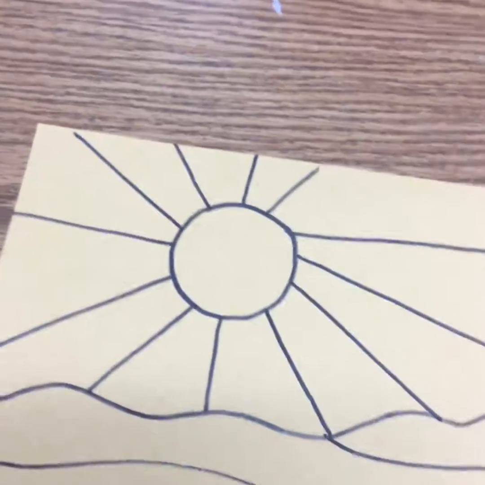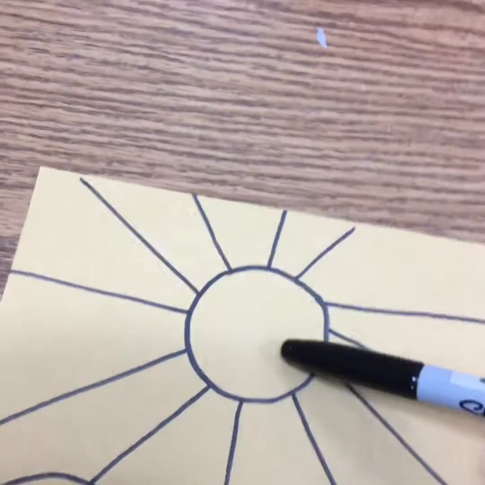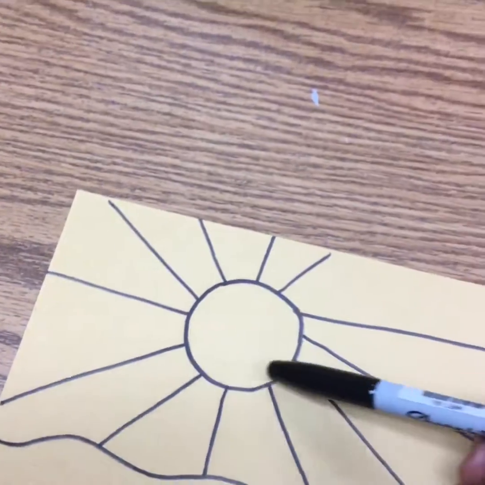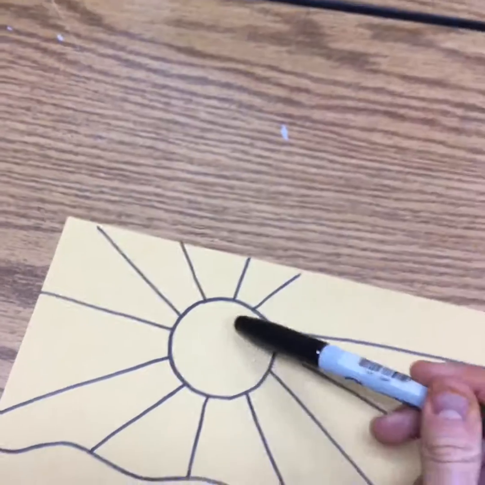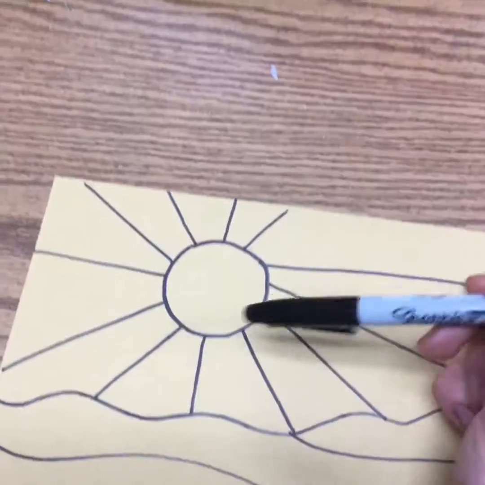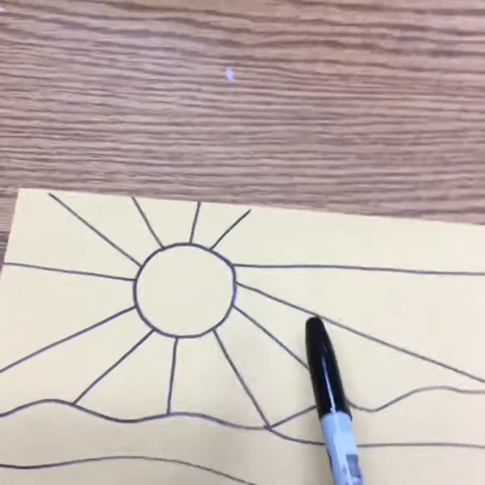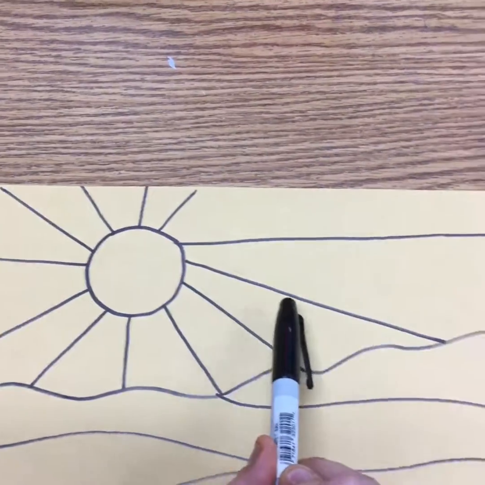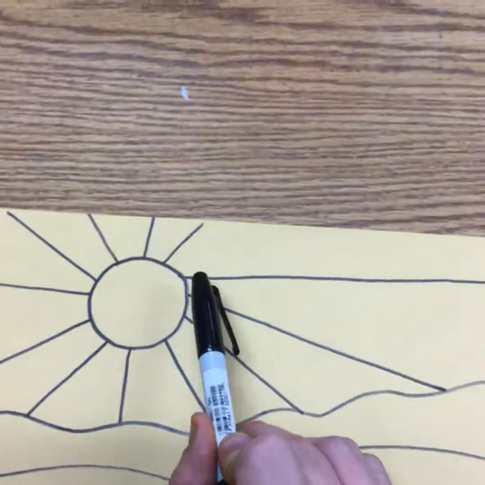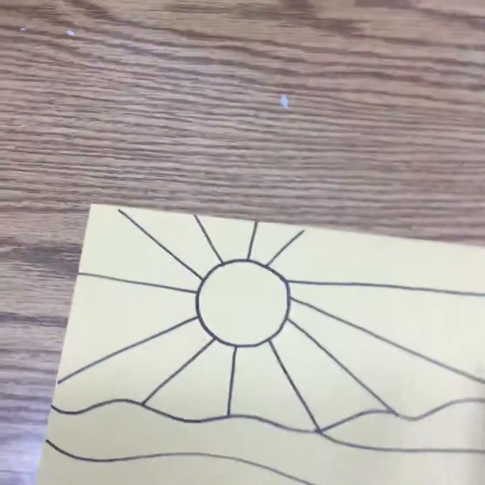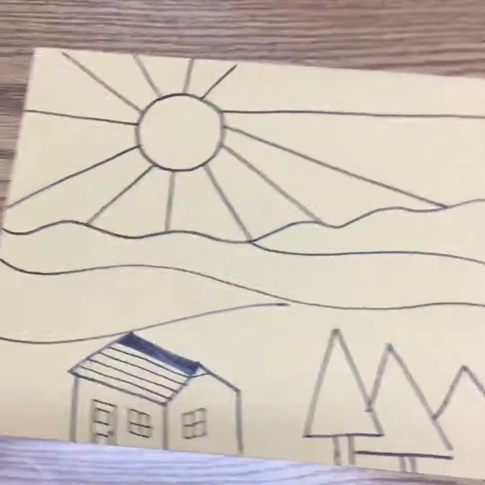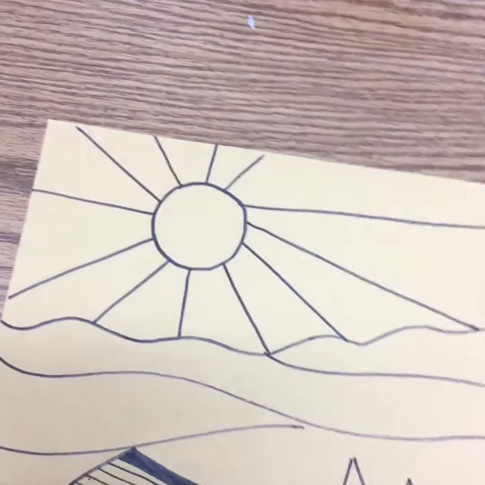Now, another thing that we needed was a sun or moon, but that sun or moon had to be inside of a circle, and then there had to be rays across the paper. Please make sure that your lines go all the way across the paper as far as they go. They should never stop. Go ahead and check your partner at your table and then give me a thumbs up.